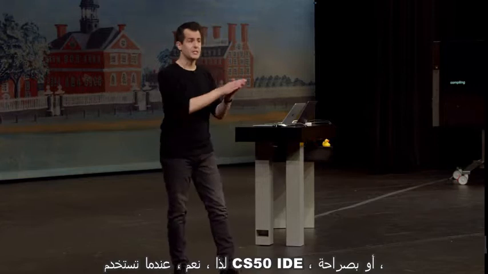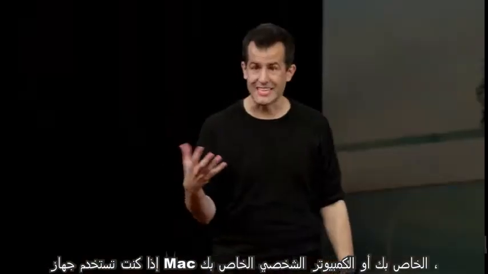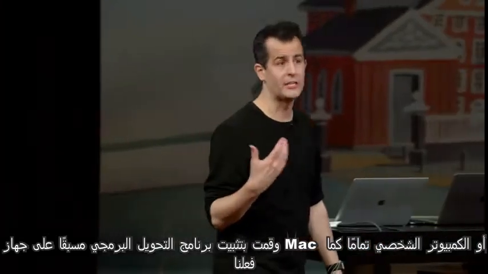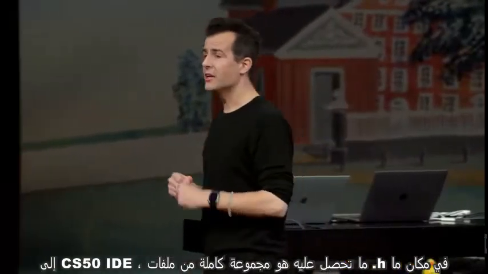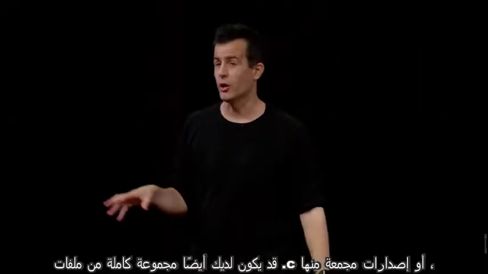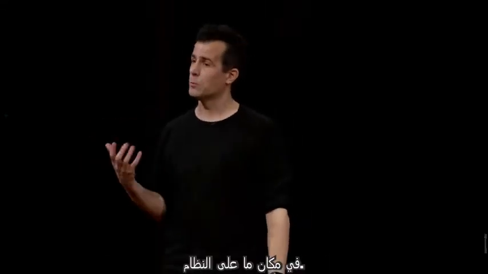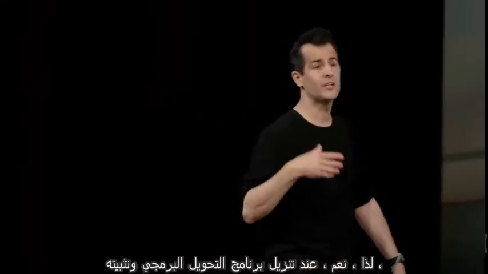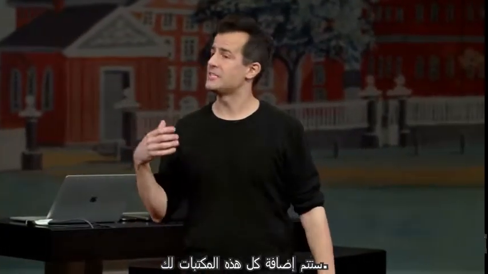So yes, when you are using CS50 IDE, or frankly, if you're using your own Mac or your own PC, and you have pre-installed a compiler into your Mac or PC, just like we have into the CS50 IDE, what you get is a whole bunch of .h files somewhere on the computer system. You might also have a whole bunch of .c files or compiled versions thereof somewhere on the system. So yes, when you download and install a compiler, you are getting all of these libraries added for you.